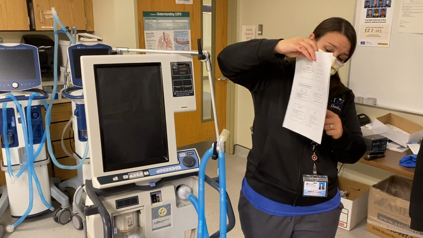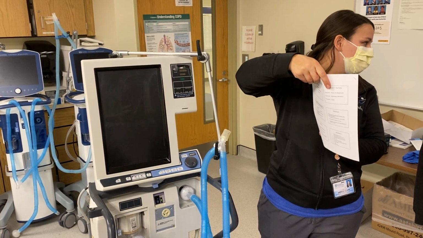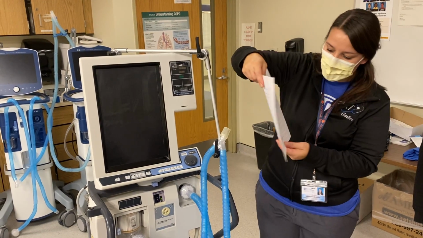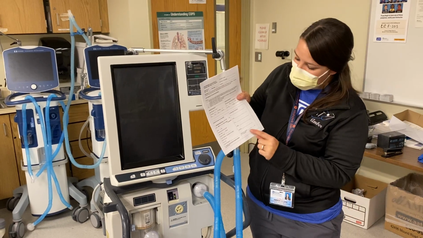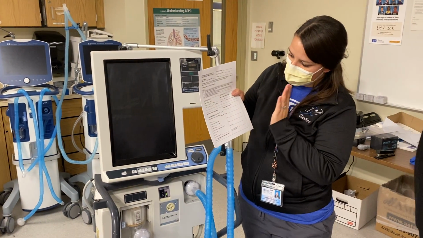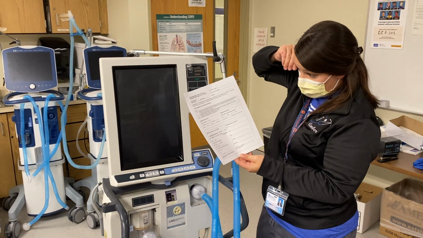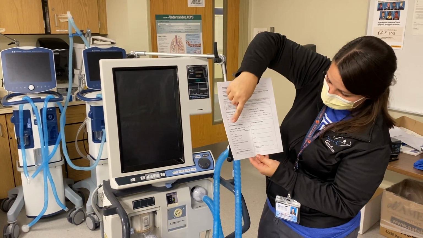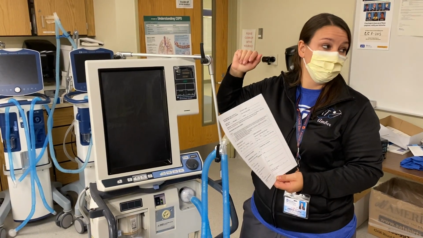Do you have one of these? I'll give you this, so you can work on these right here. Because this is kind of what your question was earlier, right? So you can take this when we're done. All right, we'll give you guys this sheet, and then it tells you right here, you're going to set your patient up in SIMV with spontaneous, unsupported breaths.